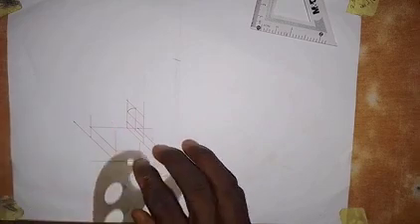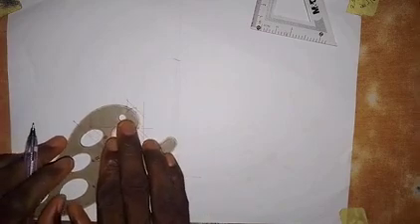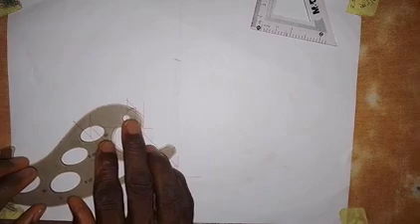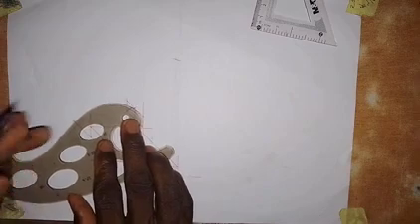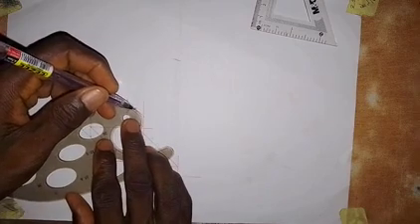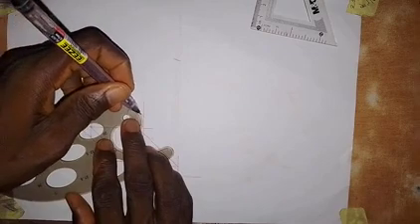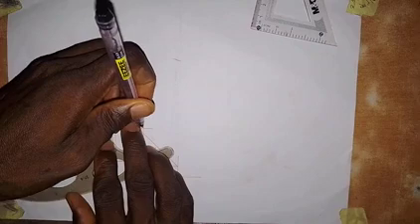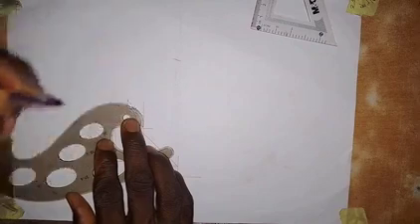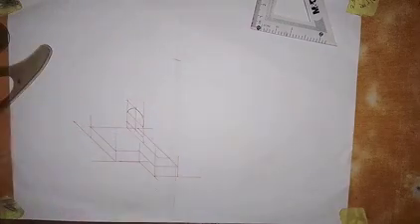Okay, so then at the same time I will make use of this part of the French curve to produce the curve. Okay, an arc here like this, so it goes like this. All right, so that is what we have here. So on this face I'm going to produce a circle.